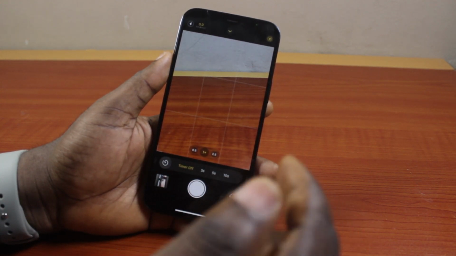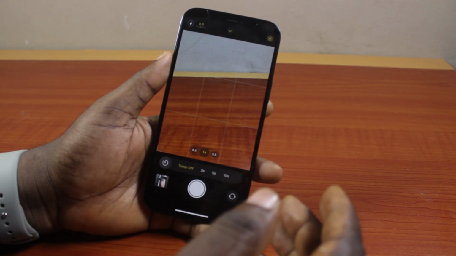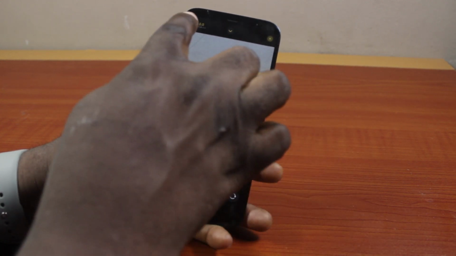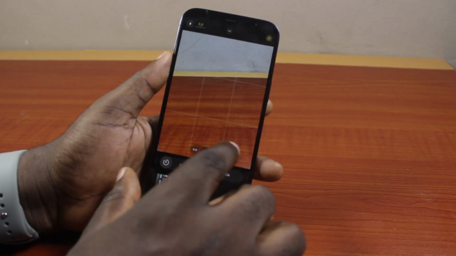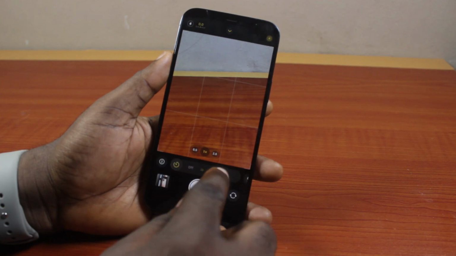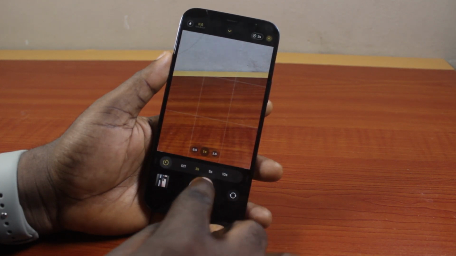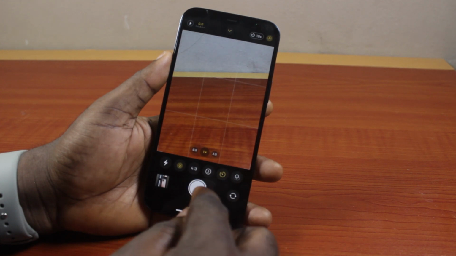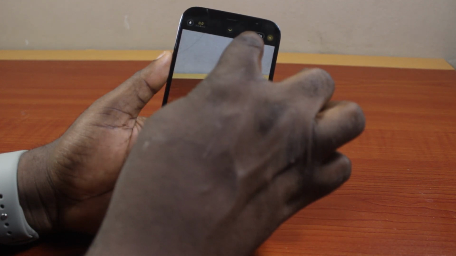If you're using an old iPhone like iPhone 6 or iPhone 7, then you should see the timer navigation at the top here. But if you have it down beneath, go ahead and choose the timer like this. You can choose 3 seconds, 5 seconds, or 10 seconds. Then once you are done, you should see the timer at the top here.